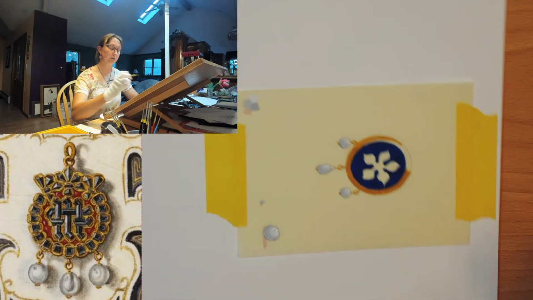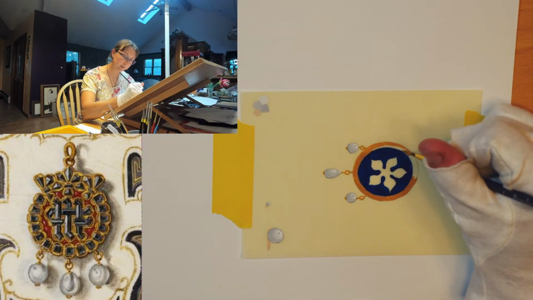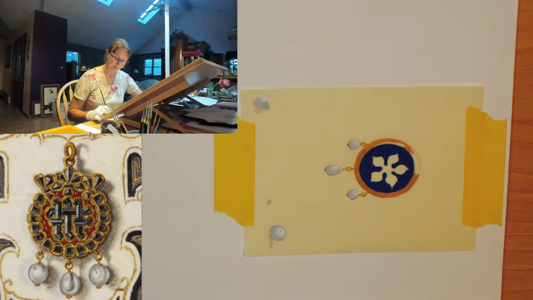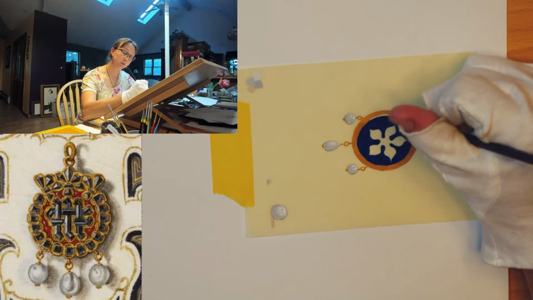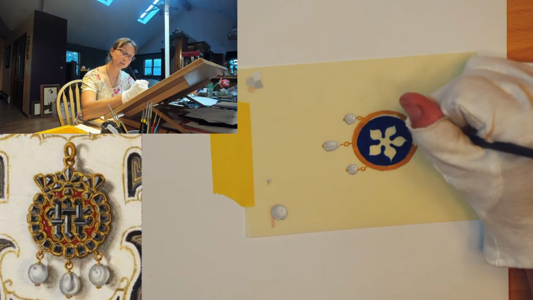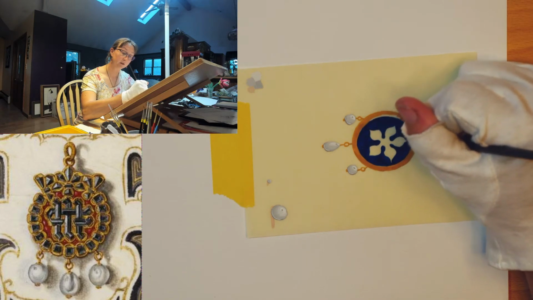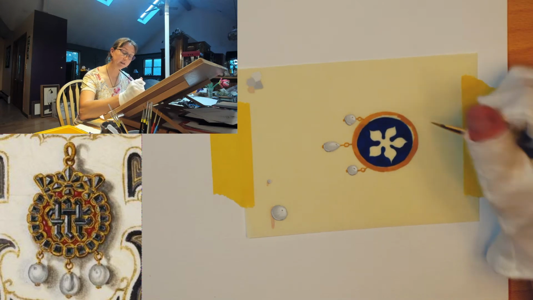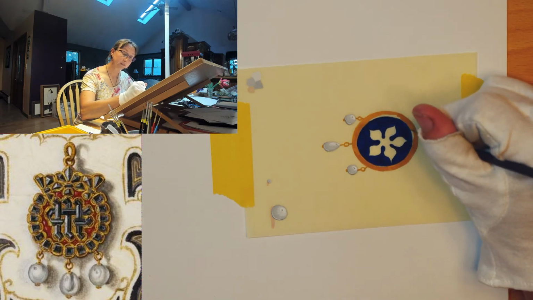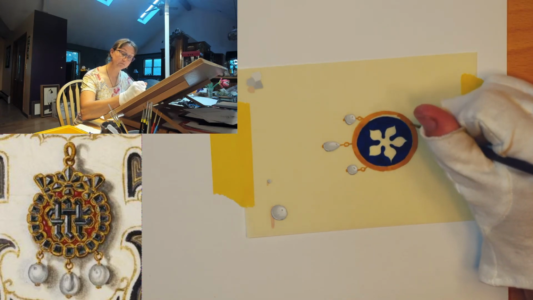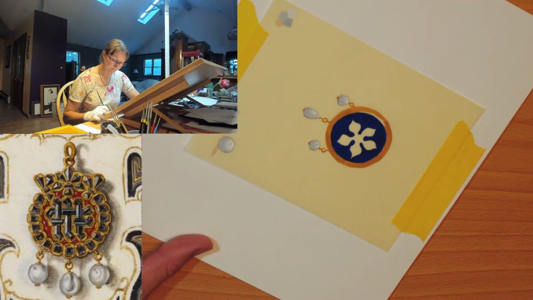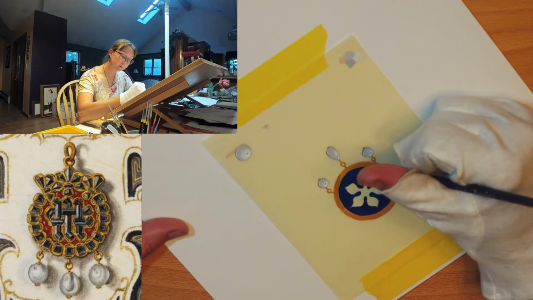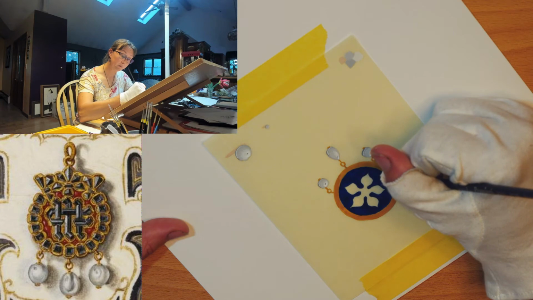I'm going to rotate it and make everybody dizzy here, because you find the angle that your hand is comfortable moving in. Also, this comes in handy for the long outlining. Sometimes it's a vertical line that you can be comfortable with. Sometimes it's horizontal pulling. You know, whatever works for you.